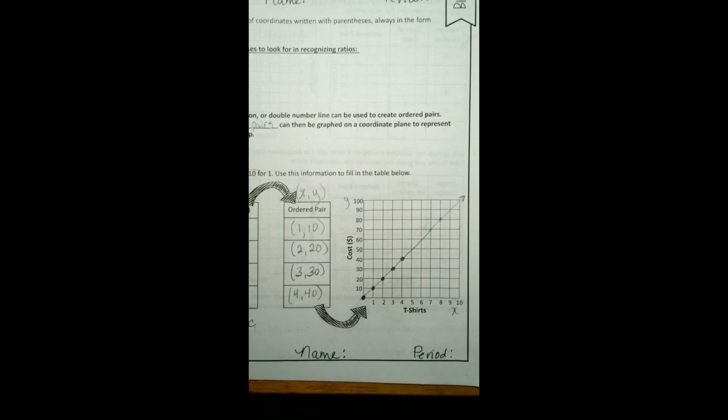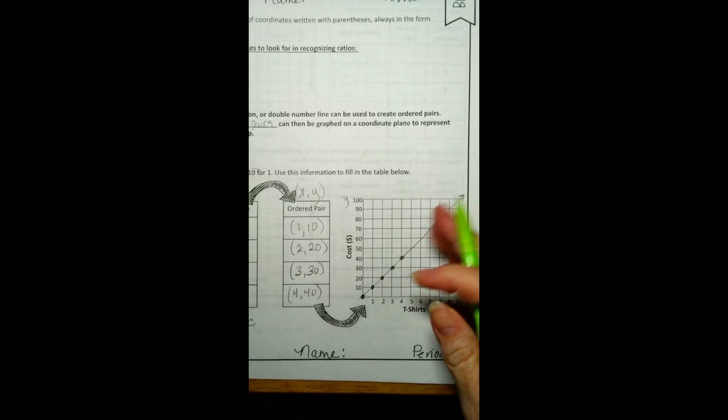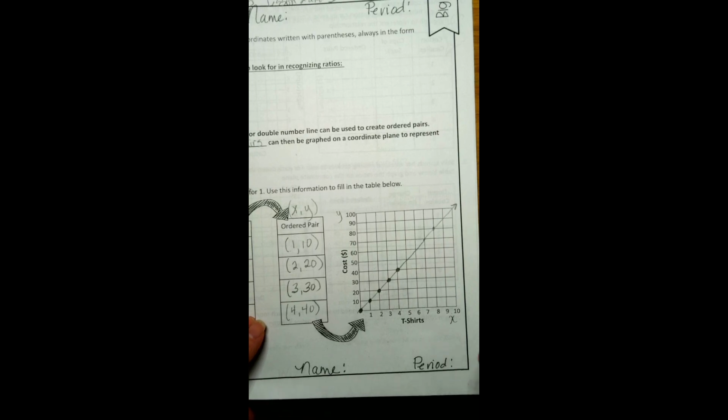So at 8 t-shirts, it would be $80. And you can see it crosses right there. Okay, so let's move on and take a look at the next one.